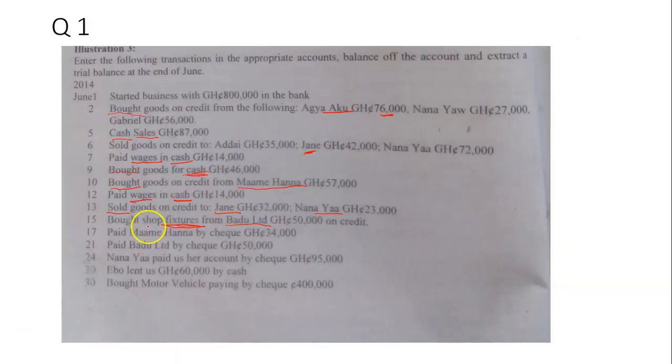It says bought shop fixtures from Bedu Limited, 50,000 on credit. So when you bought from Bedu Limited, your fixtures account should increase by 50,000 and Bedu Limited account should decrease by 50,000. This means that we should debit fixtures account and then credit Bedu Limited account.